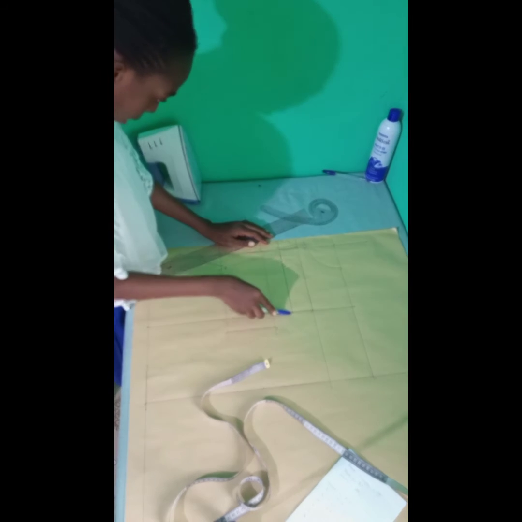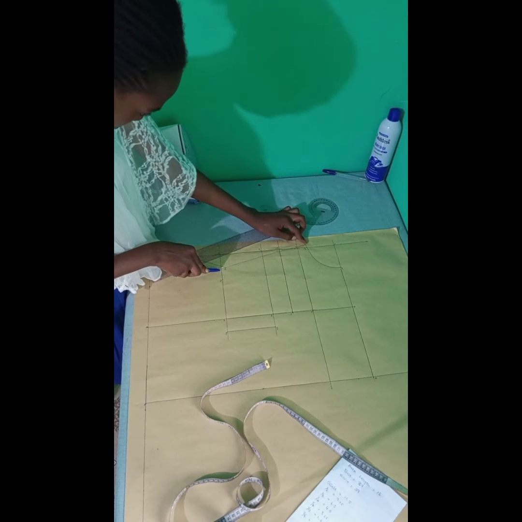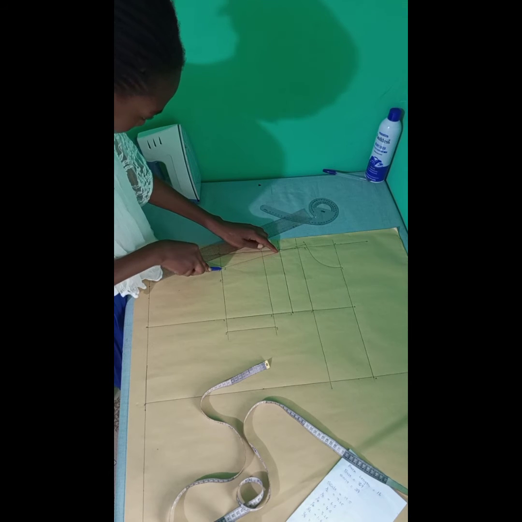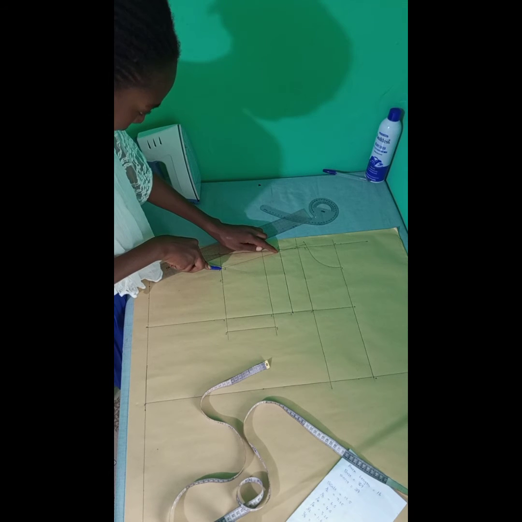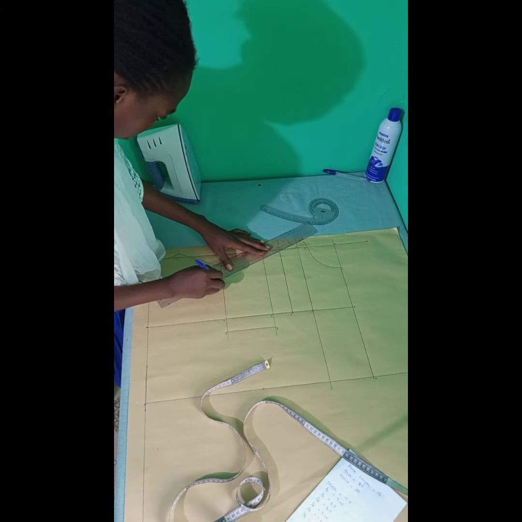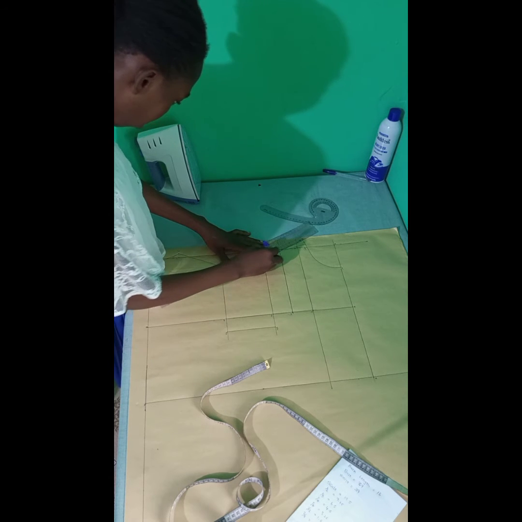This is line K1 and K2, and this is line N1 and M3. Where these two lines meet, where line N1 meets line K2 and K1, that is where you're going to be joining the N2 to, like this.